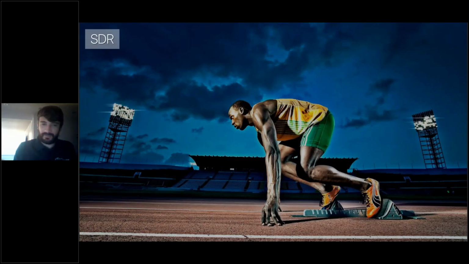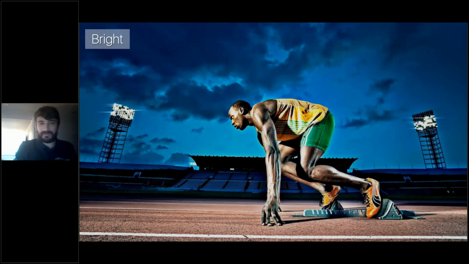Now, if we just brighten up the image, you can definitely see a difference, but you can't actually see any extra detail. However, if we go to HDR even, here you can see that there is extra detail visible in some of the areas which were bright.